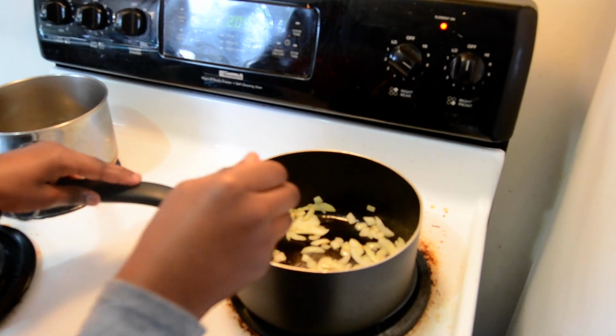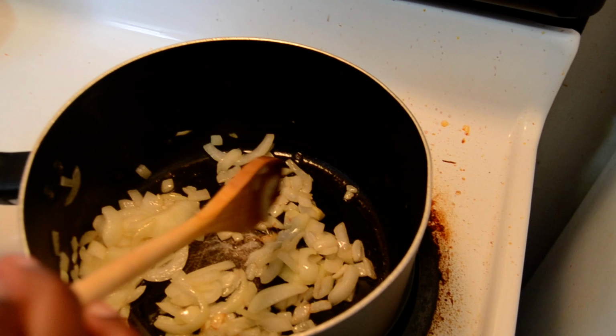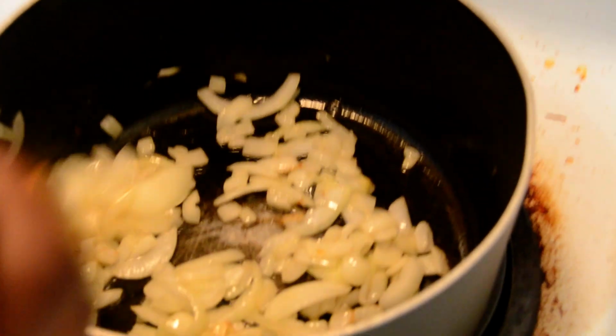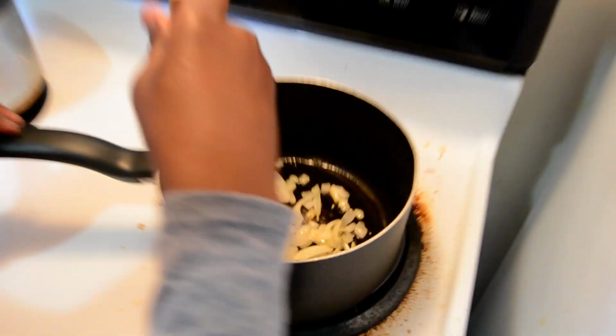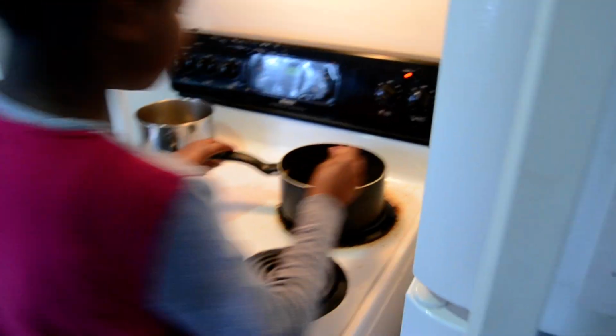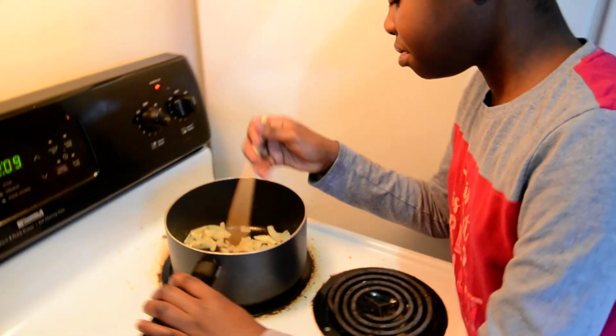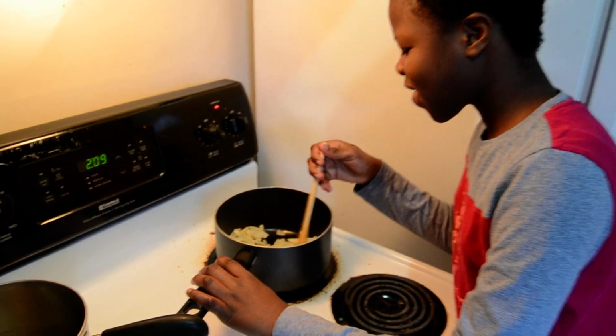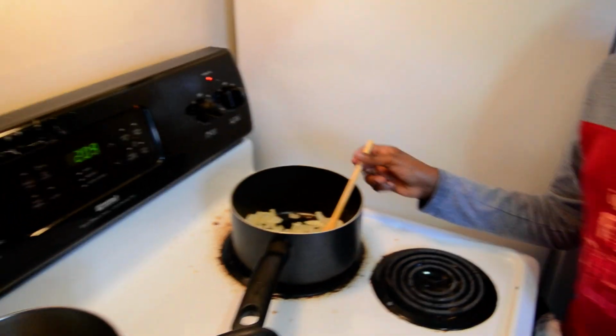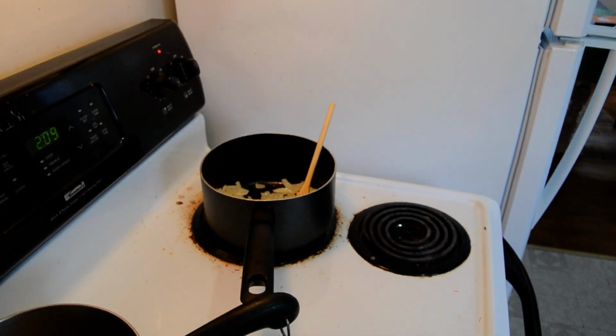Is it golden brown? I don't know. Check. What color is it? It's almost brown. Okay, so you can now put in the nyanya. Let me get them.